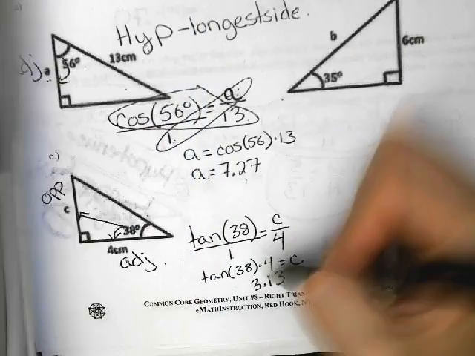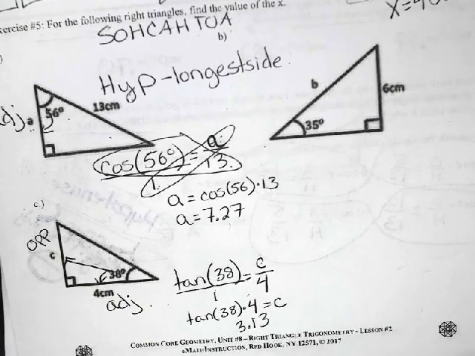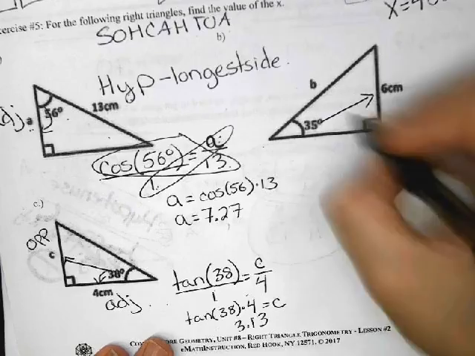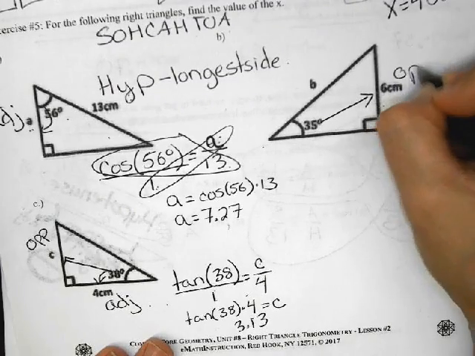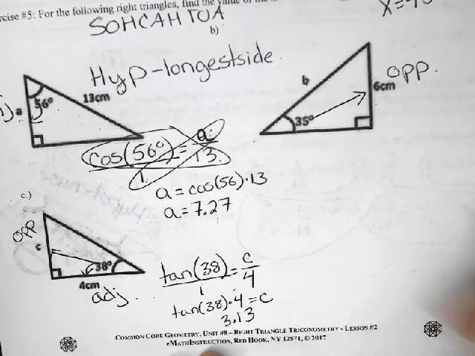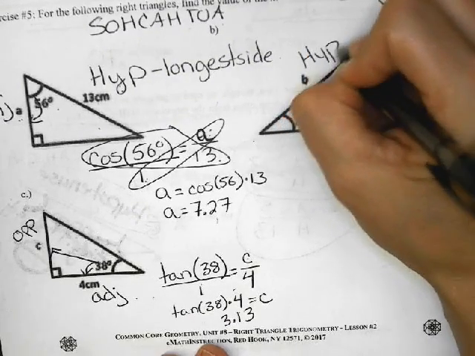Okay, so those two were pretty easy. And again, if you can get them set up, but you don't know where to go from there, they at least give you points for setup. Okay, so what do they give you here? The angle, the opposite, and we're trying to find the? What's the A? We gotta find A. Gotta find the hypotenuse.